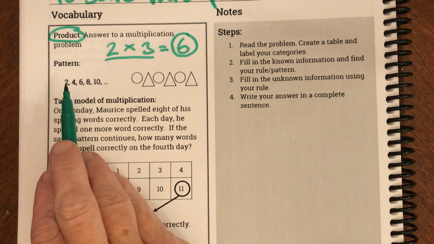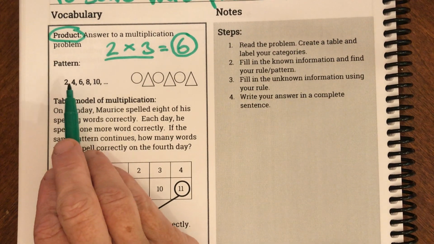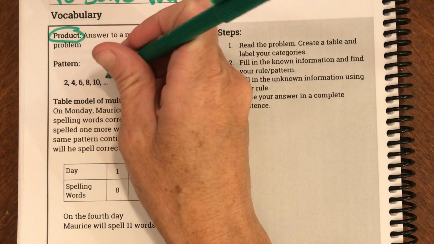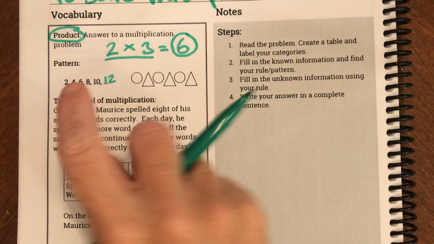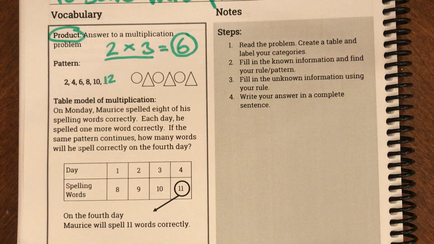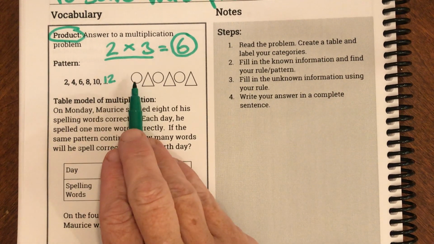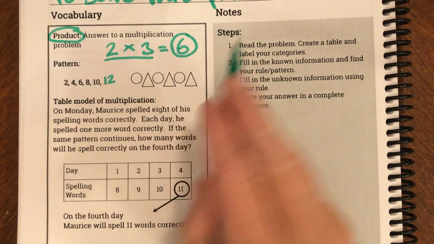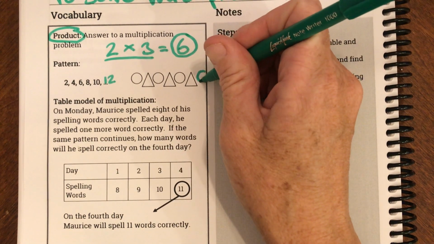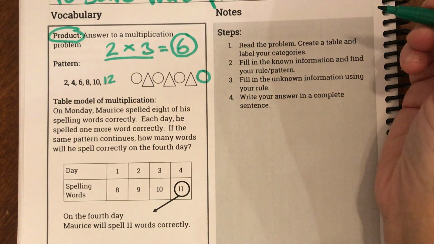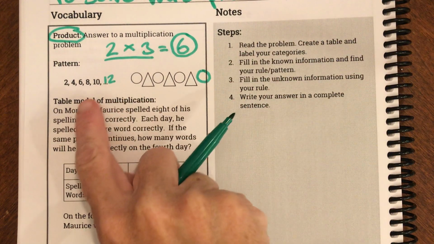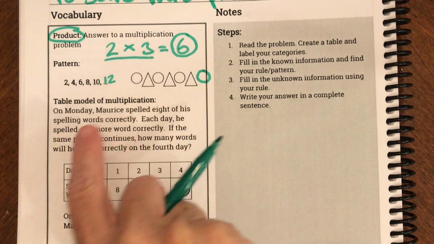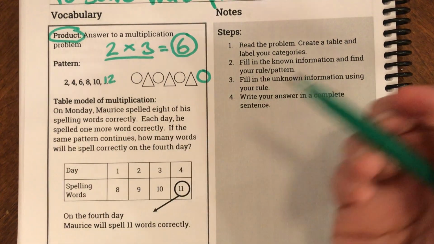Okay, a pattern, here's a pattern with numbers. 2, 4, 6, 8, 10. Who could guess what comes next? 12. The pattern is counting by twos. Here's a pattern with shapes. We have circle, triangle, circle, triangle, circle, triangle, and I bet you can guess we have a circle that's going to come next. Okay, so our patterns are going to be a little bit more complicated than that because we're third graders. So we're going to use this idea of a table.